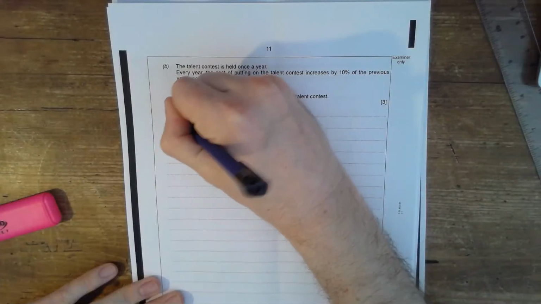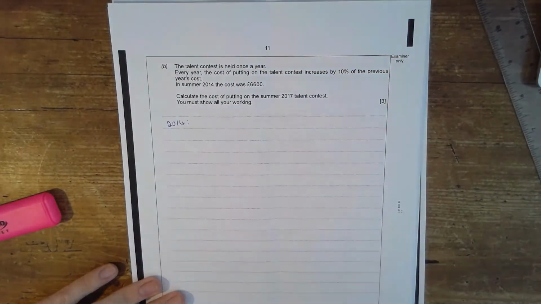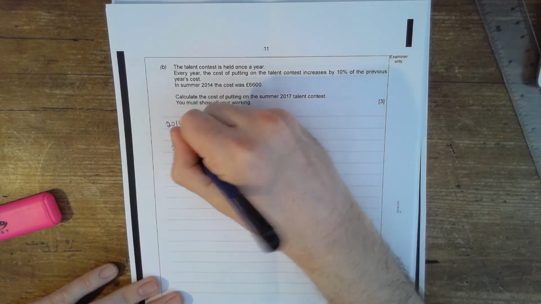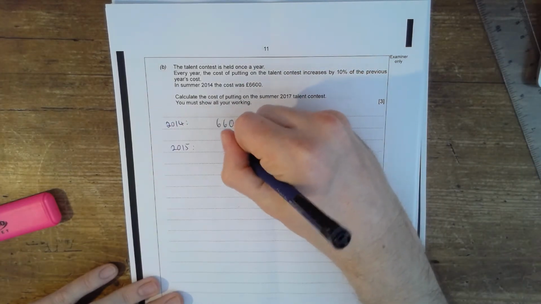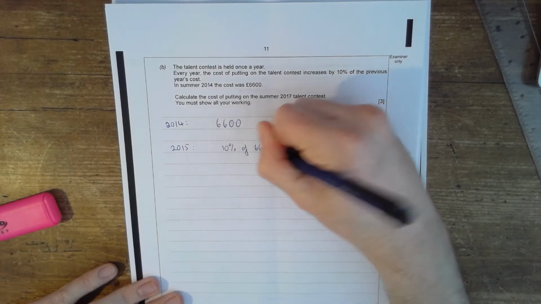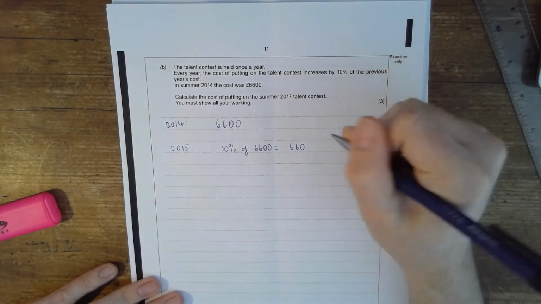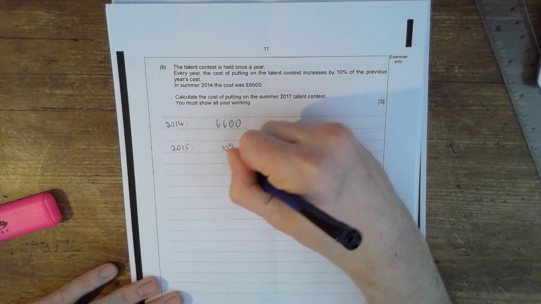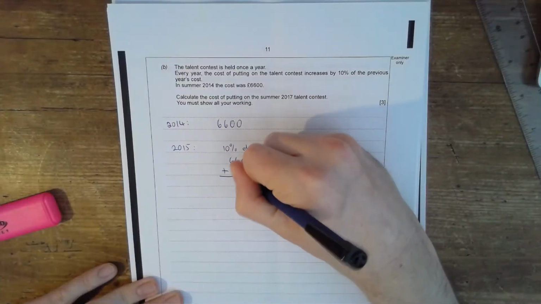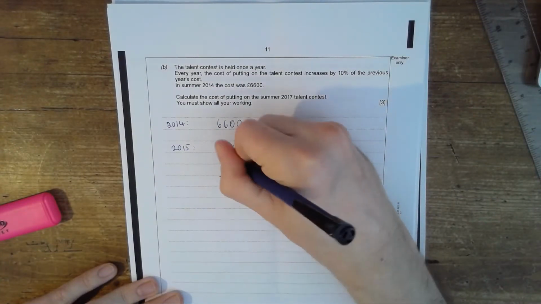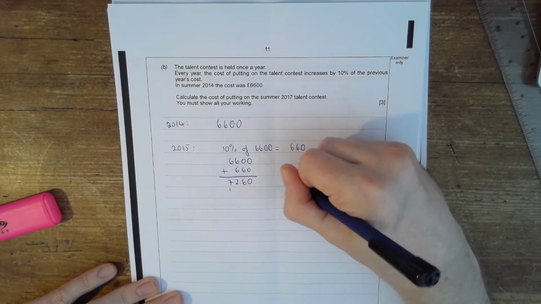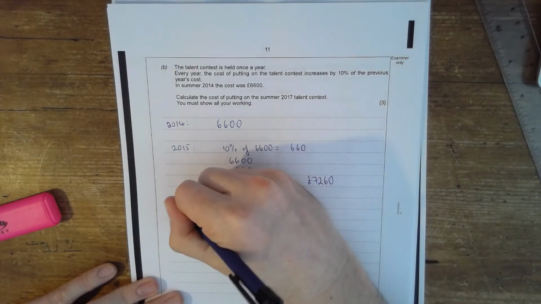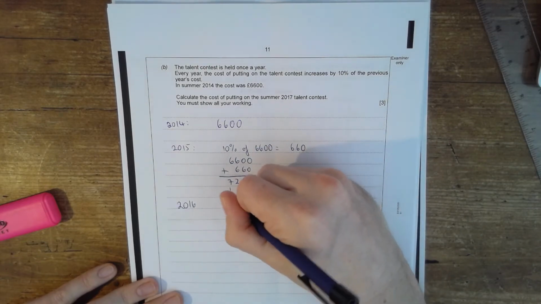So let's do it year by year. In 2014, we know it cost 6,600. In 2015, it's going to cost 10% more. So 10% of 6,600 is equal to £660. So then we want to do 6,600, the cost in 2014, add the extra money. So in 2015, it's equal to £7,260. In 2016, it is going to be 10% more than this.